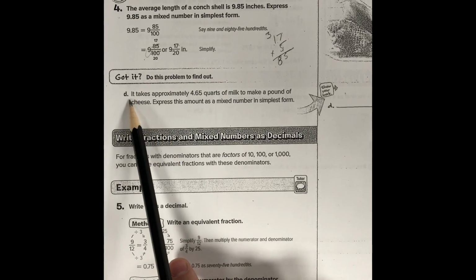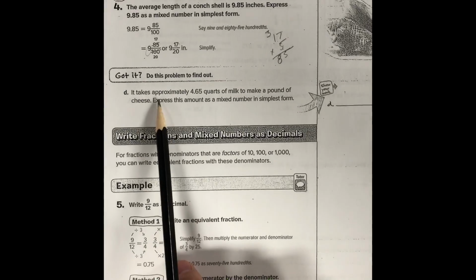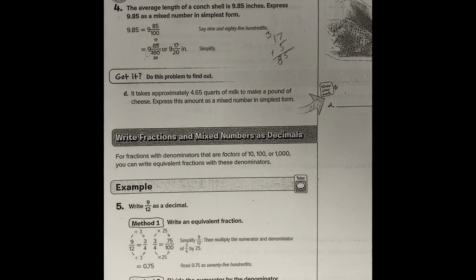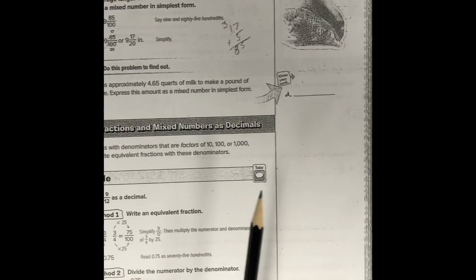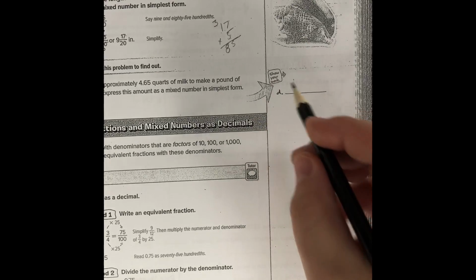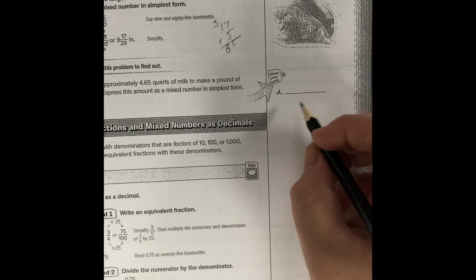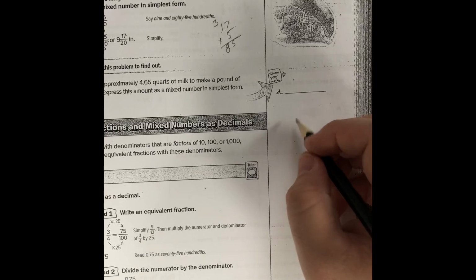So let's go ahead and try this one. It takes approximately 4.65 quarts of milk to make a pound of cheese. Cheese, delicious. Express this amount as a mixed number in simplest form. So let's take a look. We have 4.65 or 4 and 65 hundredths.